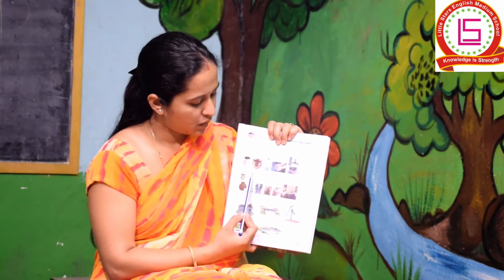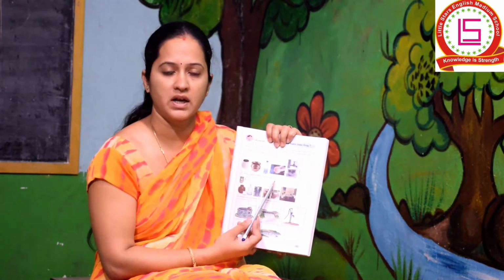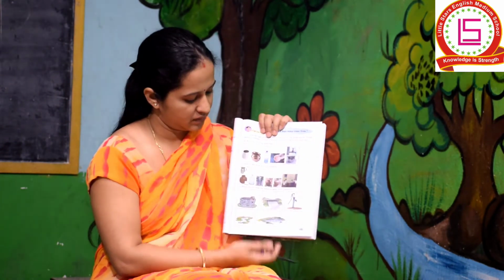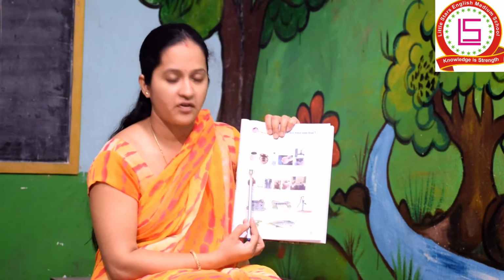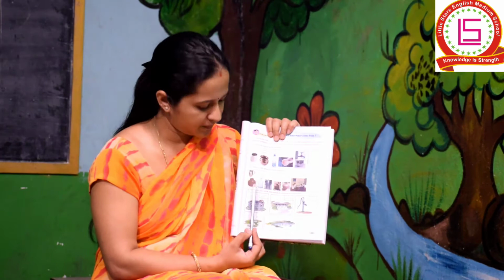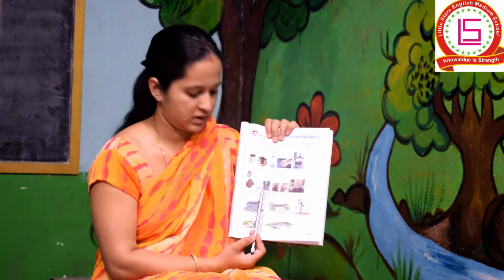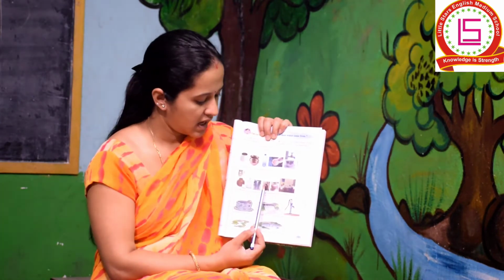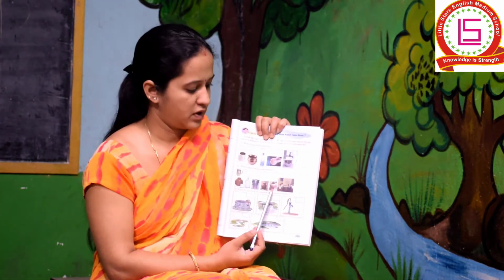Next is, what is this drinking water stored in? The water that you drink, in what is it stored? We'll see that. See, the first picture of a jug, you can store drinking water in that. Second is a pot. Third is a can. Next is a vessel, and these are also different types of pots.